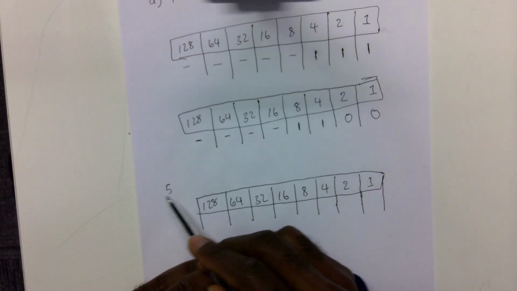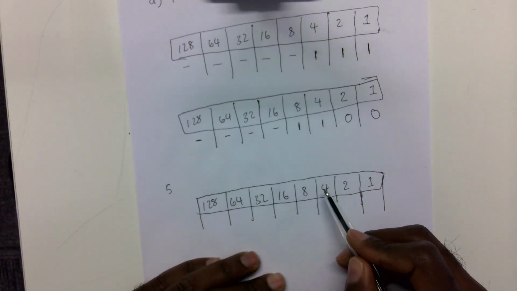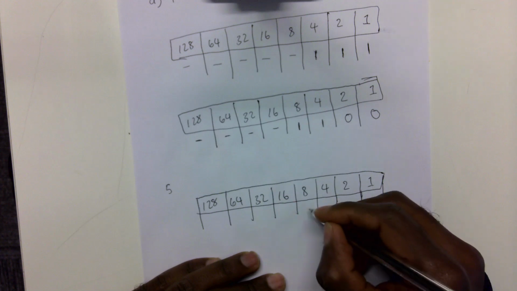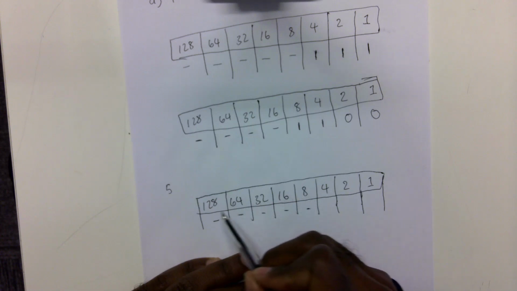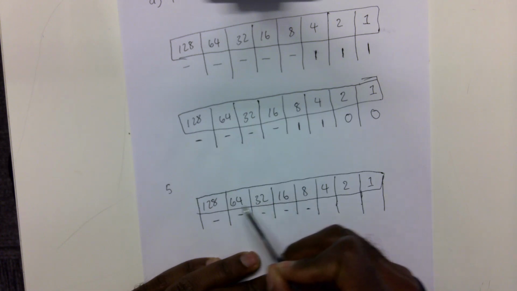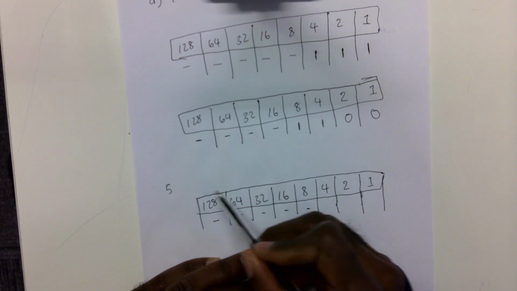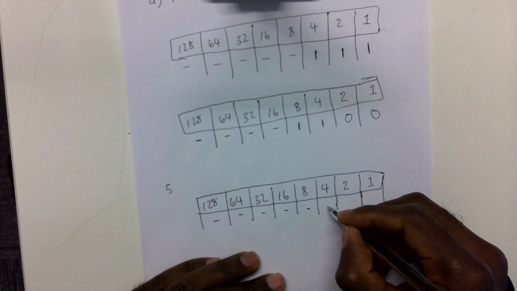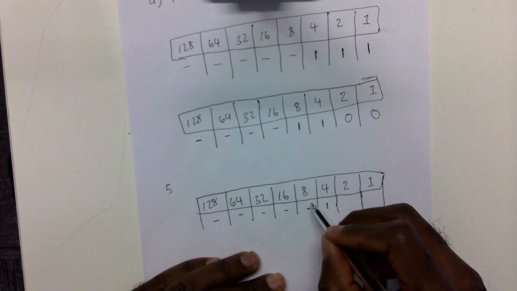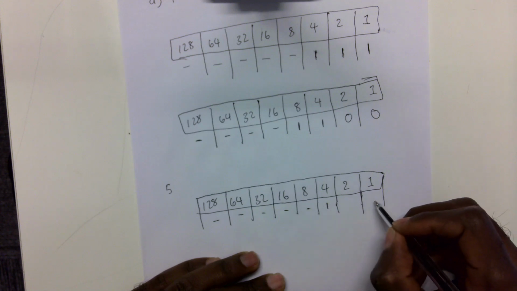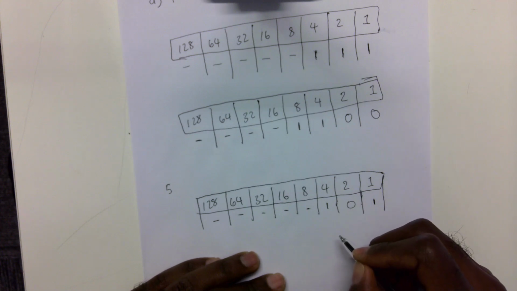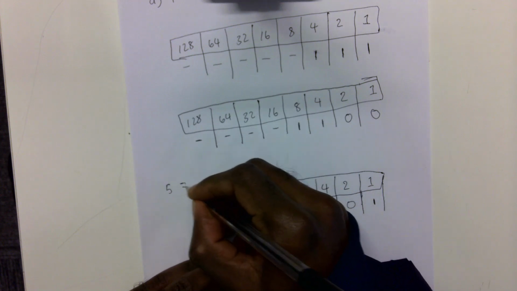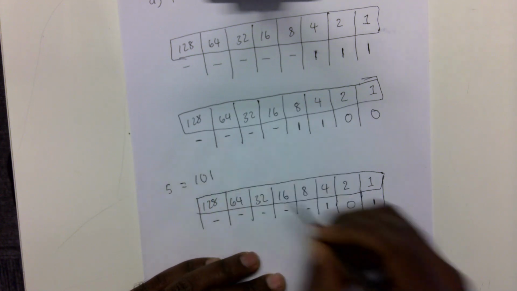Alright, so 5, as we can see, is less than 8. So the numbers we have to use to get 5 are from these going down. We don't need 8 because 5 is less than 8. Anything above here is going to give us a number greater than 5, and we don't want that. So to get 5, we need to add 4. We always start with the first digit, and we add 1. And then we don't add 2, so we put a 0 here. So 5, when converted to binary, gives me 1, 0, 1.